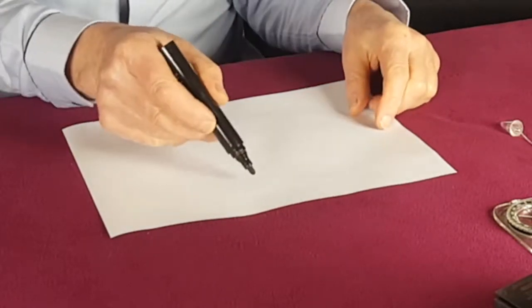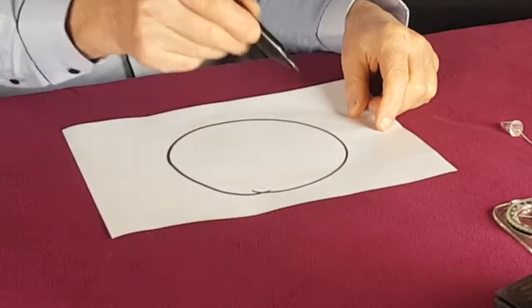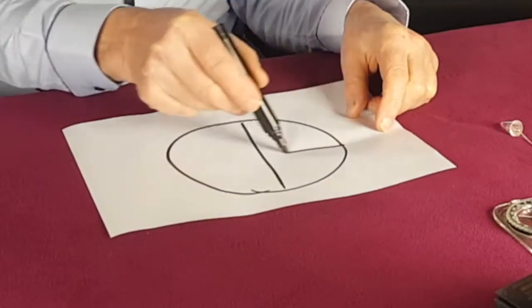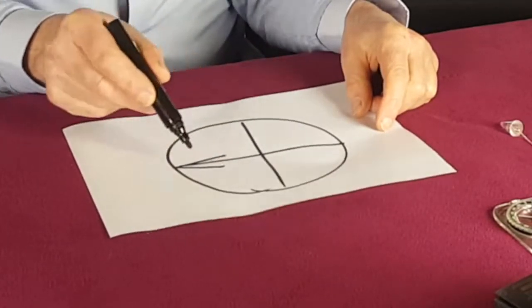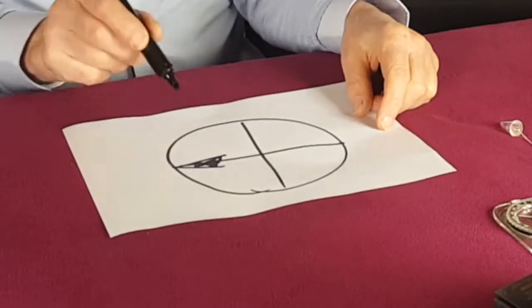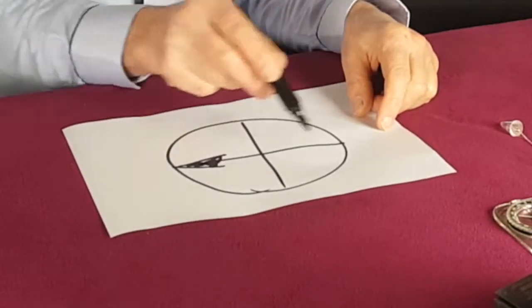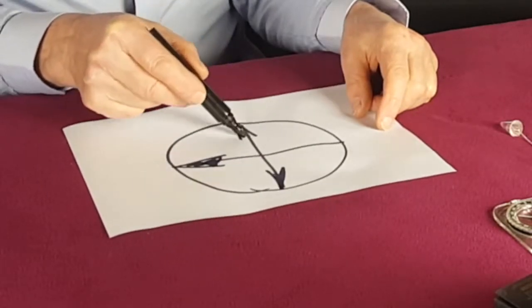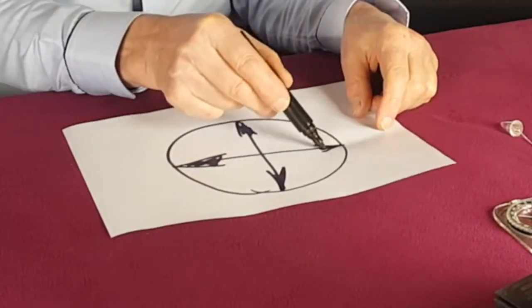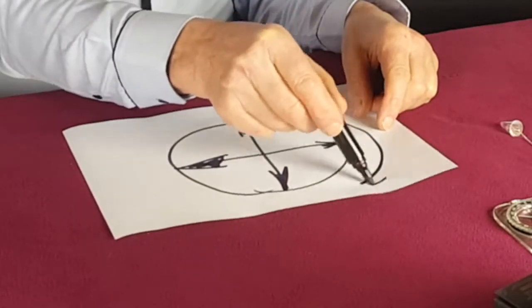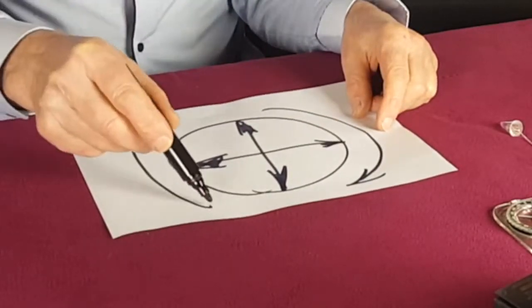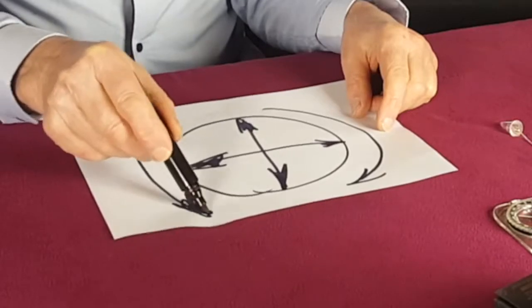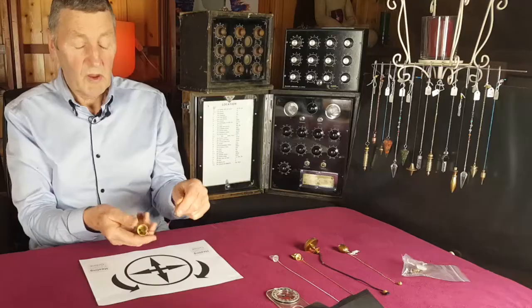You can simply make a circle, divide it like that. You can say, right, that's one movement that your pendulum might make, over and back, or it might go forward and back towards you, or it might go right around, either clockwise or anti-clockwise.